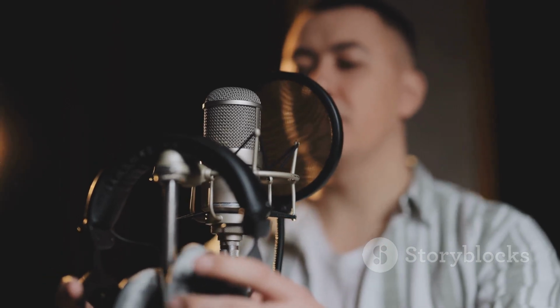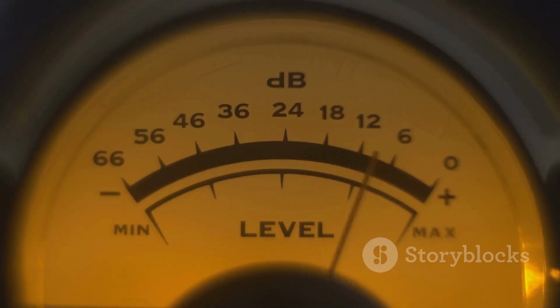So next time you hit the record button, remember the importance of headroom. Those extra decibels might seem insignificant, but they can make all the difference in the world.